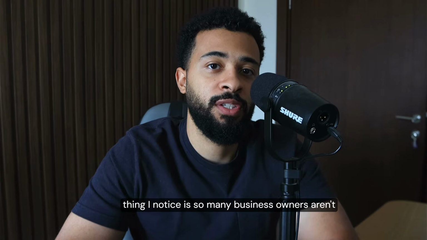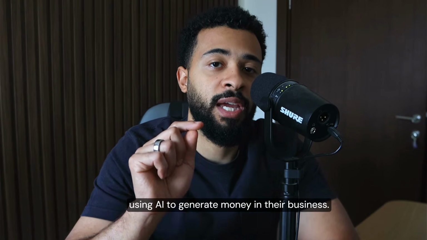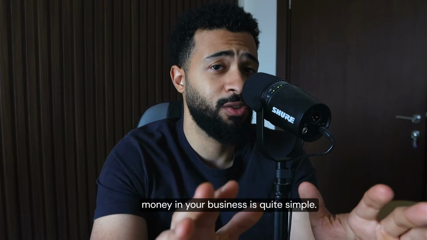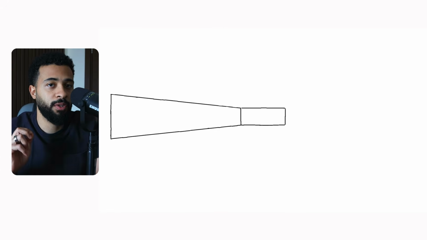One thing I noticed is so many business owners aren't using AI to generate money in their business. Now, getting AI to generate you more money in your business is quite simple. What I use is this framework called the bow tie funnel.